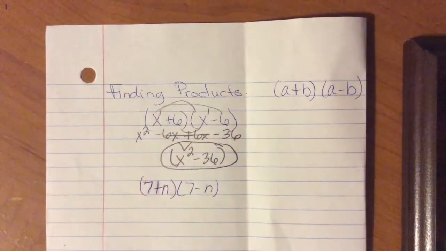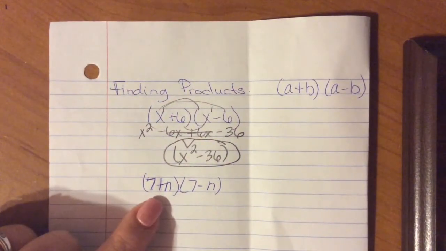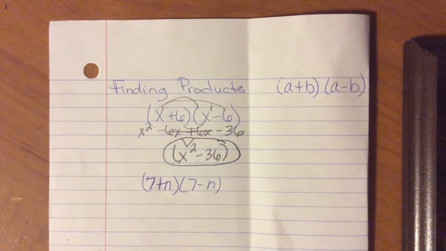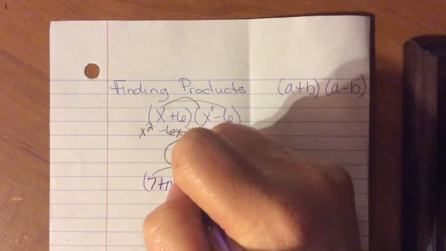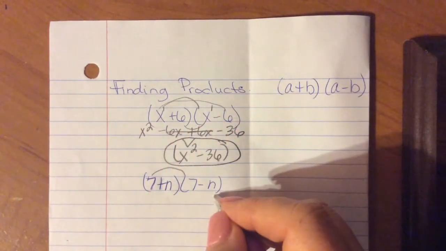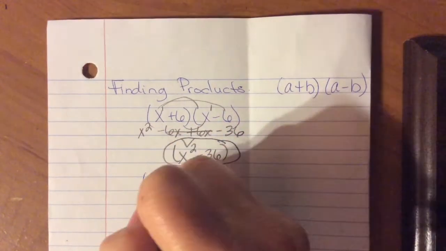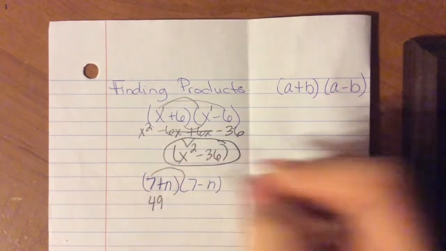All right, so let's look at another one. I have a 7 plus n and a 7 minus n. So once again, now they're written differently than those top ones, which is fine. It's okay that these are flipped. You're still going to do the same thing. I'm going to do the first. So 7 times 7. So 7 squared means it's 49.